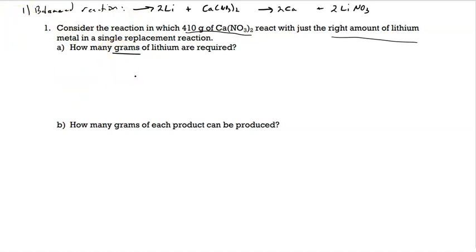How many grams of lithium are required? So I have 410 grams here, right? I want to know how many grams of lithium we need to use up all of that calcium nitrate. All right? So we're going to have to go through stoichiometry, start to finish. Started with our balanced reaction. We're going to take our known quantity, which is 410 grams, and convert it to moles of Ca(NO3)2. All right, and to convert grams to moles, we divide by the molar mass, and molar mass of calcium nitrate.